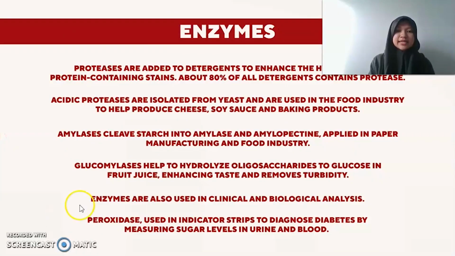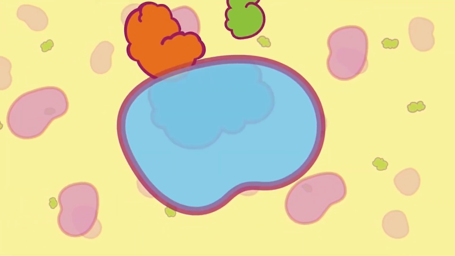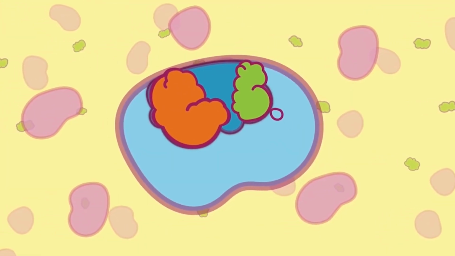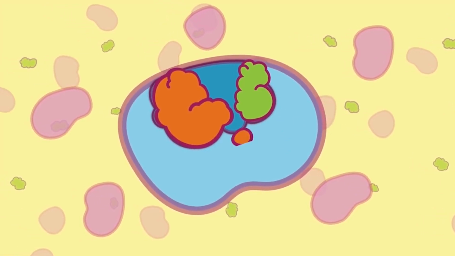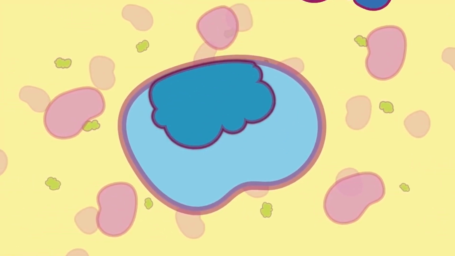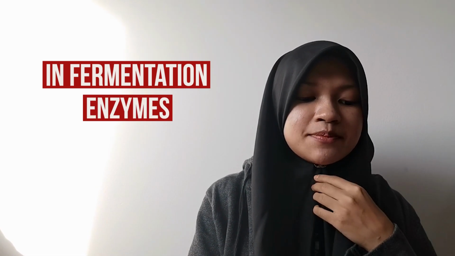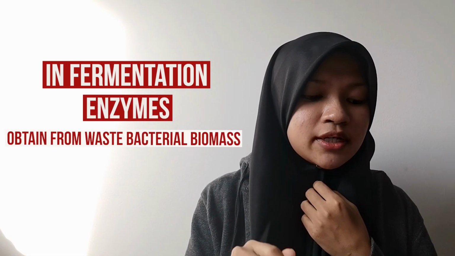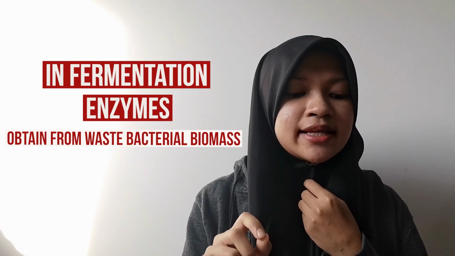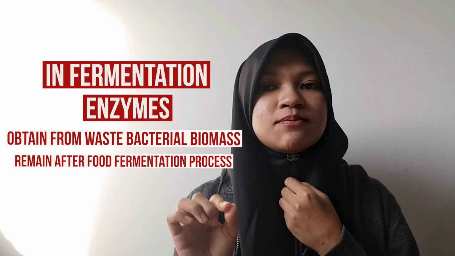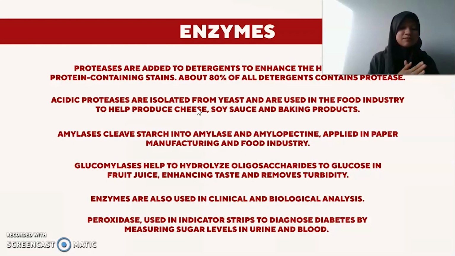Okay, lastly, enzymes. We know that enzymes are the active components in the cells where they induce chemical transformation. So in fermentation, enzymes are often obtained from the waste bacterial biomass that remains after the food fermentation process. So these are some important examples of enzymes.